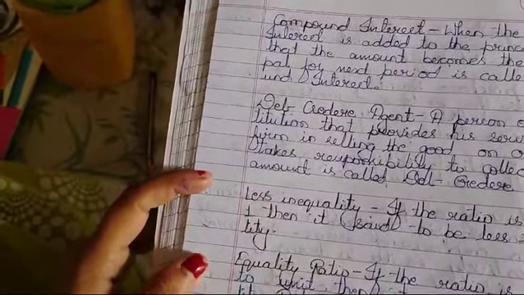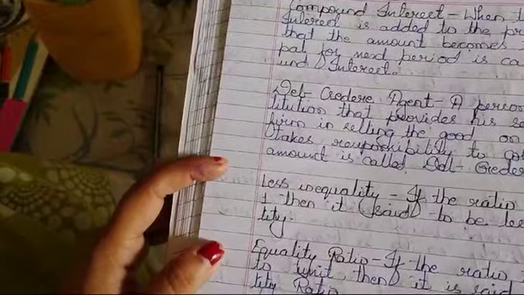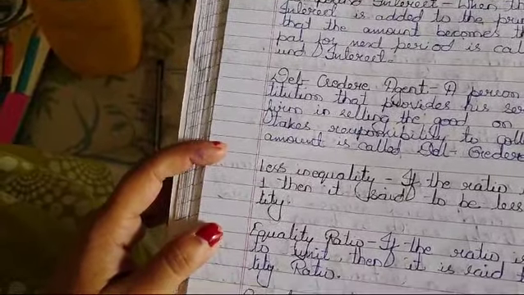Del credere agent: a person or an institution that provides his services to a firm in selling the goods on credit and takes responsibility to collect the amount is called a del credere agent.